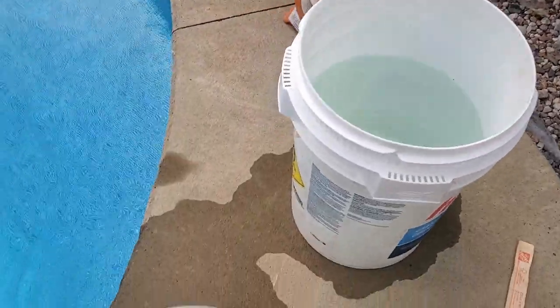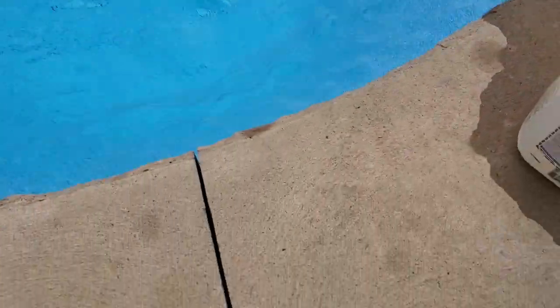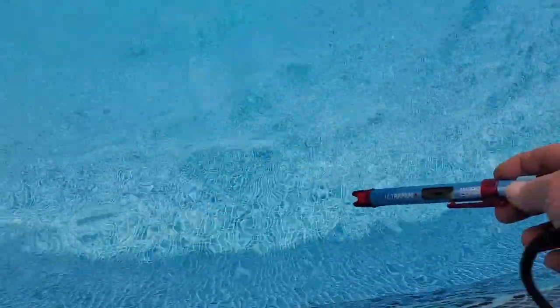So what we've got set up here is I've got my acid, I've got my bucket. The first thing we're going to do is we're going to verify that the pH is high, because those calculations were based on a pH of 8.4 according to the last test. So we're just going to use our electronic pen because we get really fast and accurate readings.